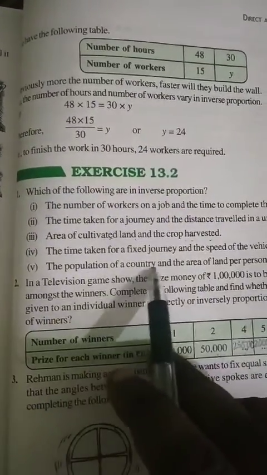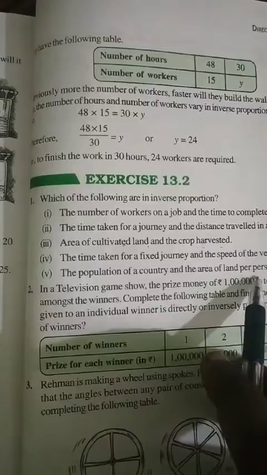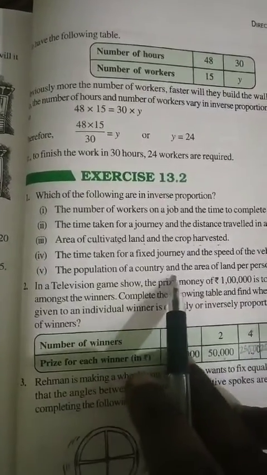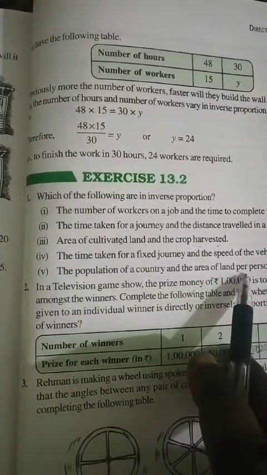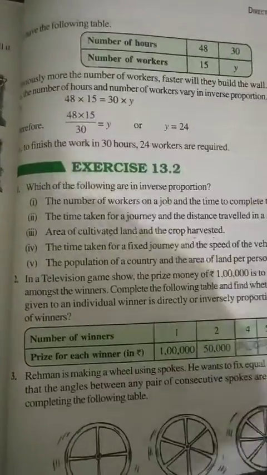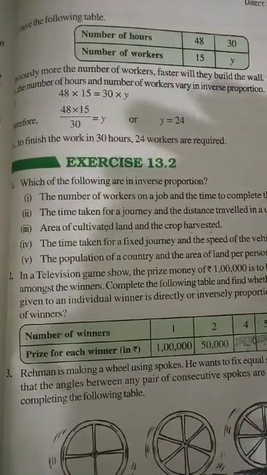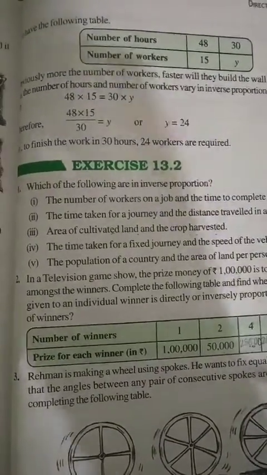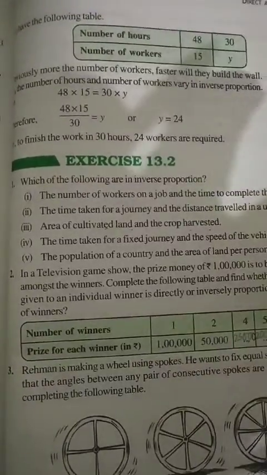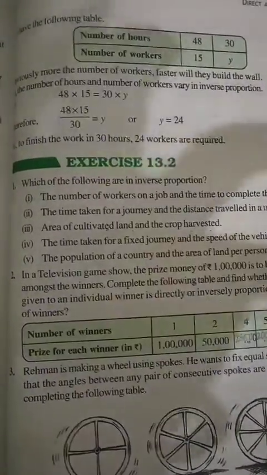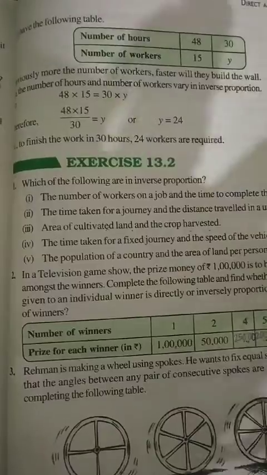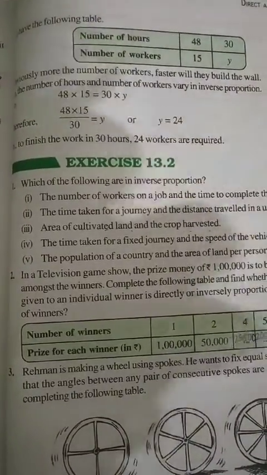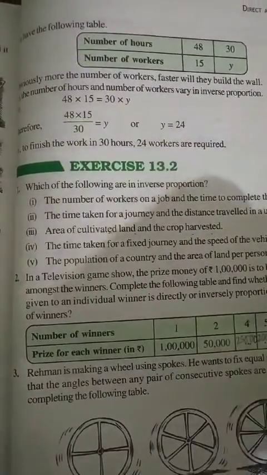The population of a country and the area of land per person. See, we cannot increase the boundary of a country, okay? We cannot increase the land size. For a country, the land is fixed. The land size can neither be increased nor decreased.